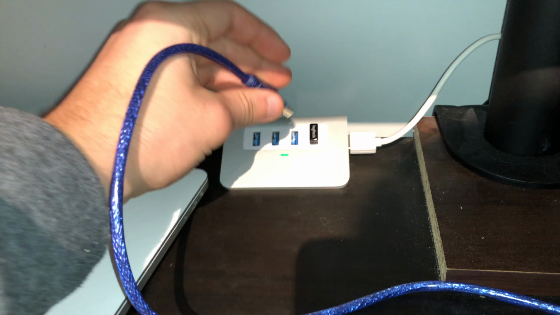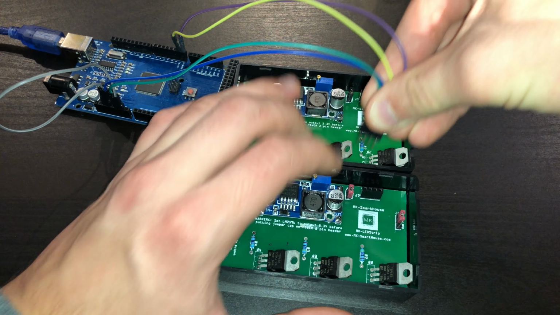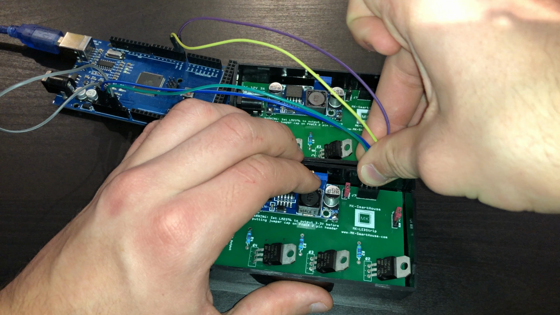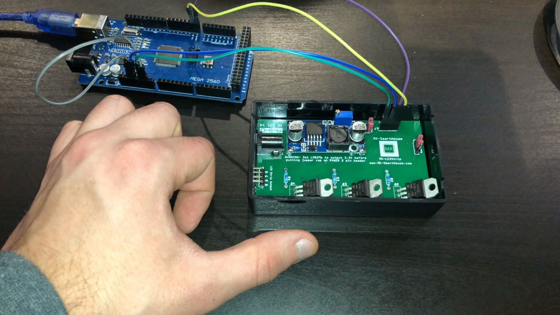Great. Now unplug the Arduino and the DuPont wires from the first LED strip and make sure the jumper is over a program on the second LED strip and connect the DuPont wires to their corresponding spots. Now let's make some changes for the second LED strip.